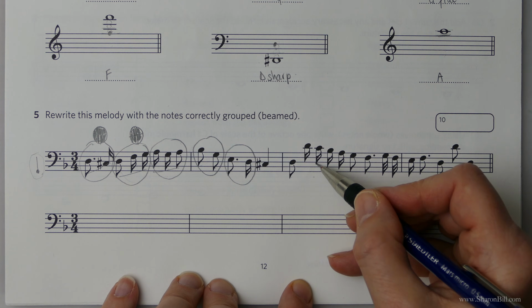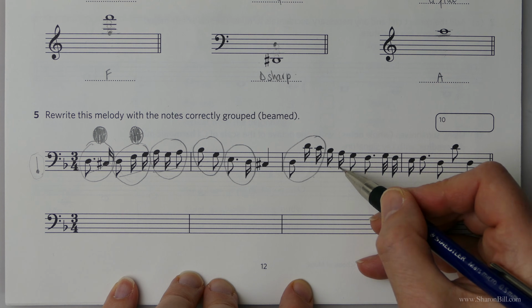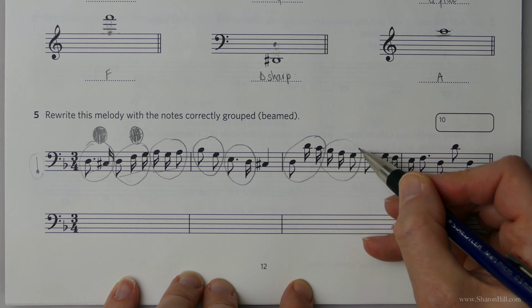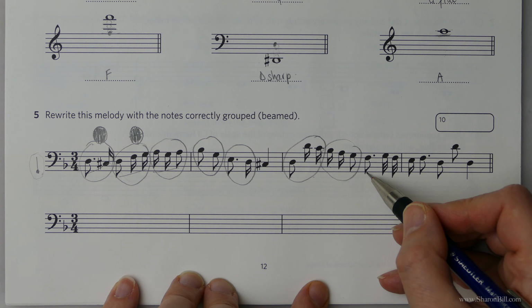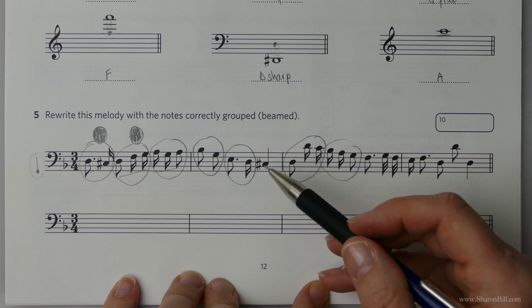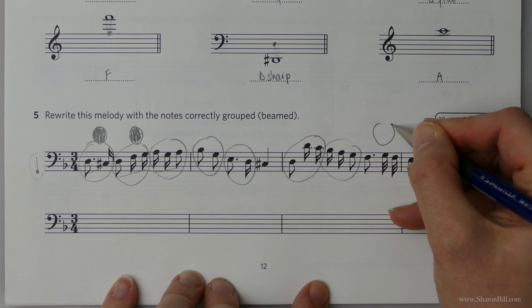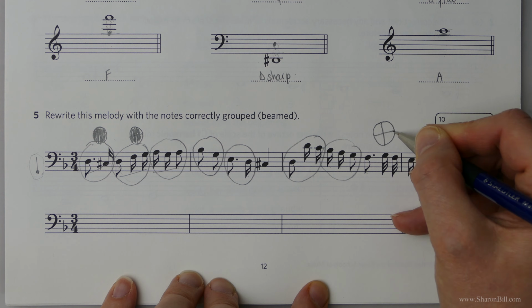A half a beat and 2 quarters gives us beat 1. 2 quarters and a half gives us beat 2. Then we have 3 quarters of a beat here, and instead of having 1 quarter, we have 2 eighths. I'll just diagram that, just so you're absolutely sure what's going on here.